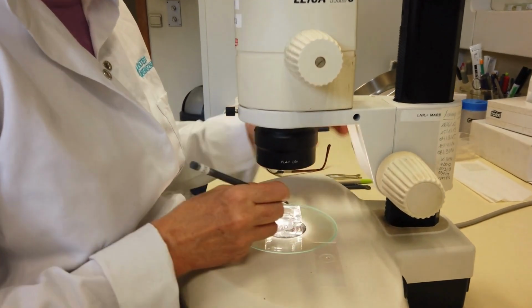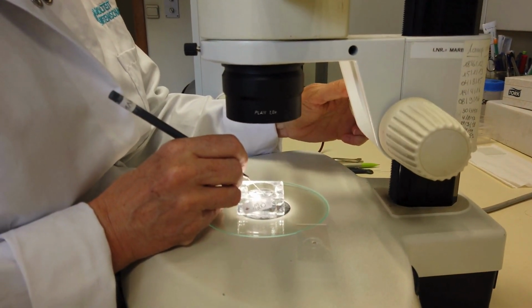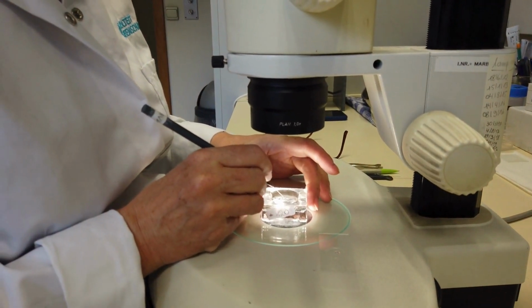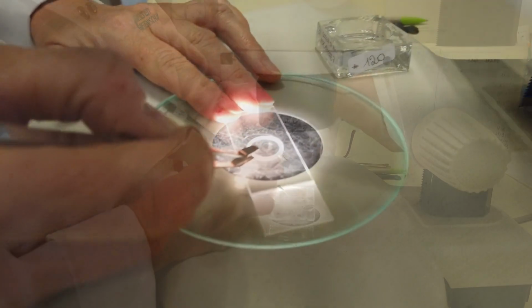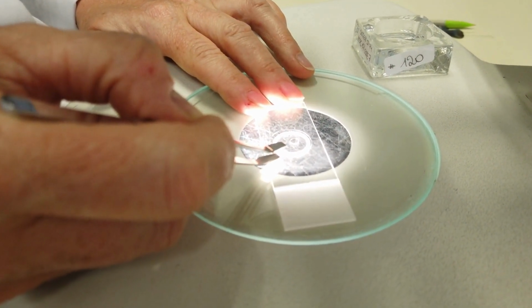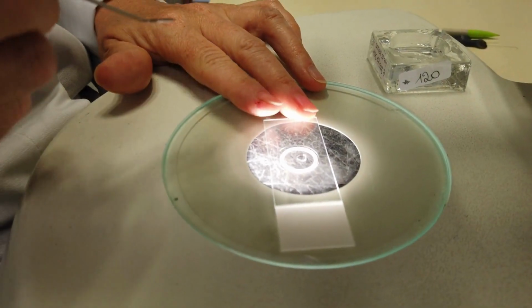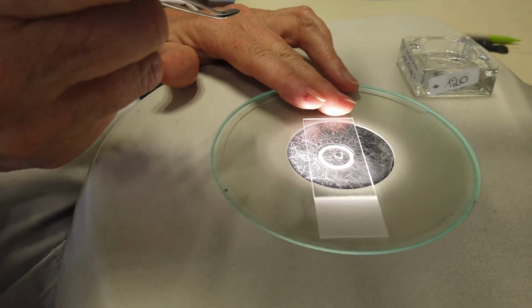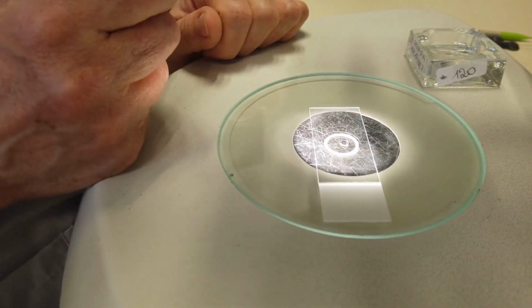The nematodes should be of similar size and thickness and must not overlap. Care must be taken to avoid air bubbles in the glycerin. The glycerin drop with the nematodes is then covered with a cover glass.